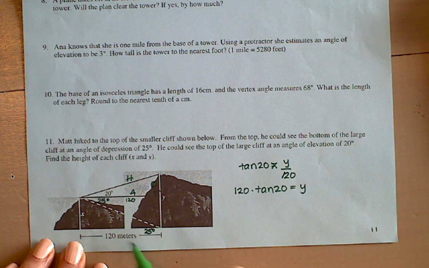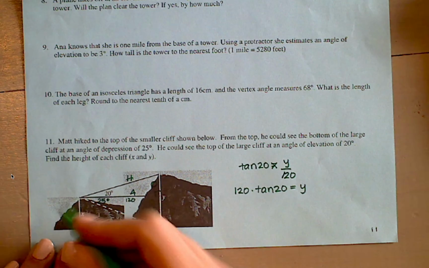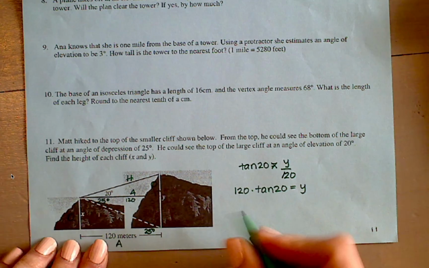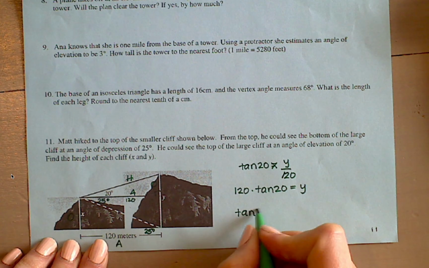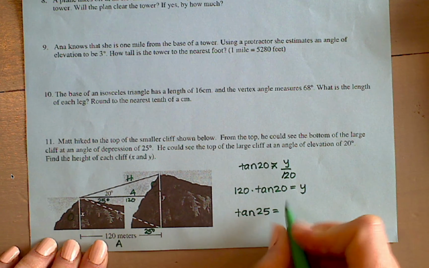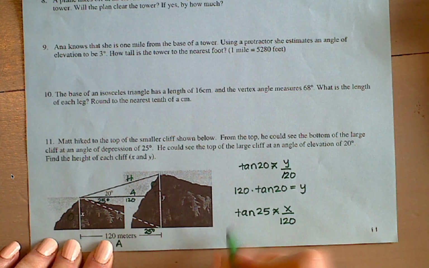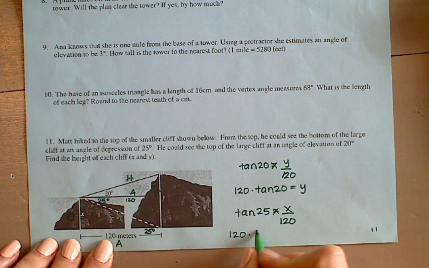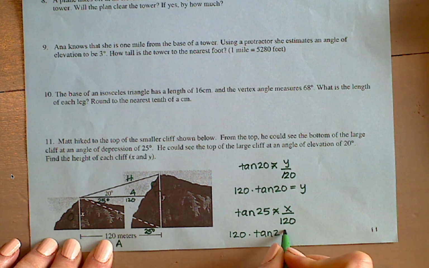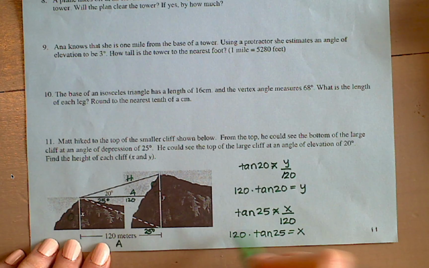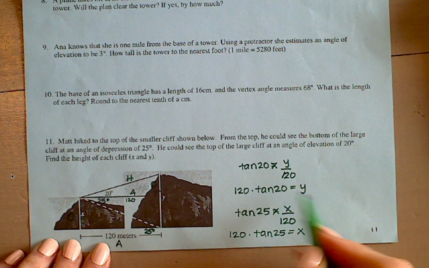For this bottom one here, same thing, we're looking for O, which is here, and we are given A. So we would have tan 25 equals my O over my A. We would cross multiply here, so we have 120 times tangent 25 equals my X. This would truly give me my X, and then whatever this answer is, I would have to add it to this answer for my Y.